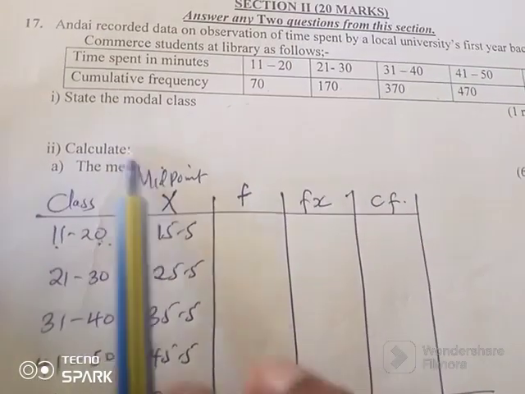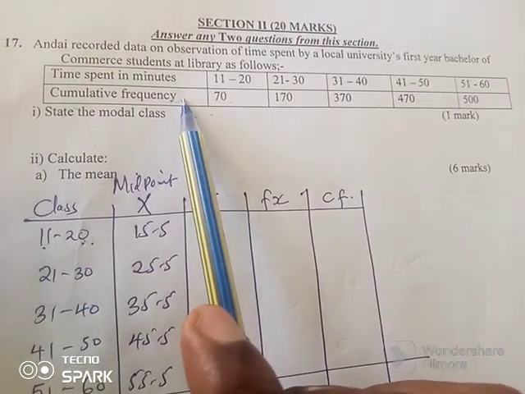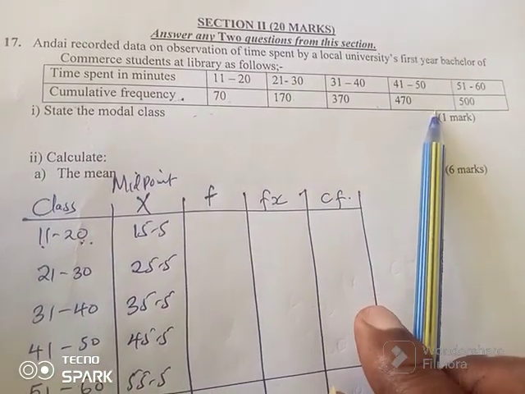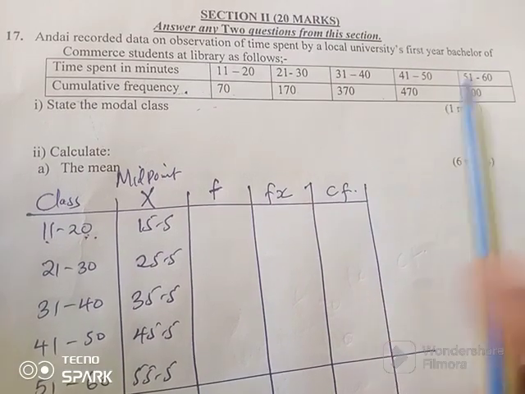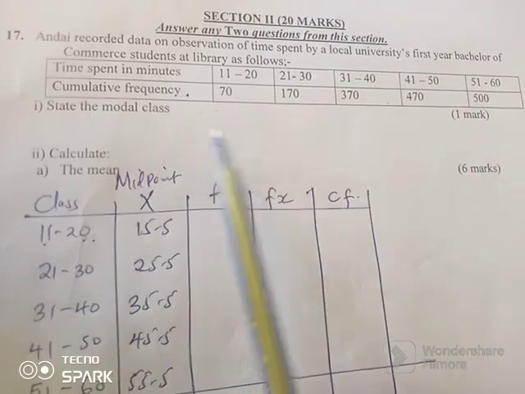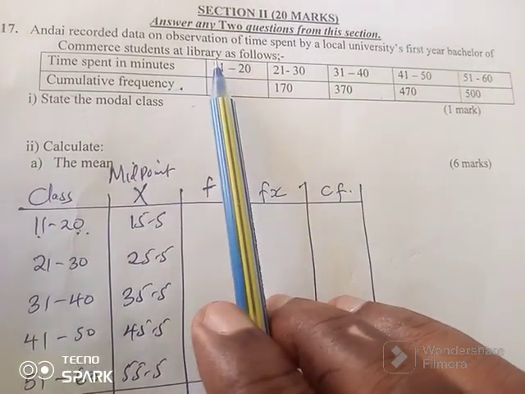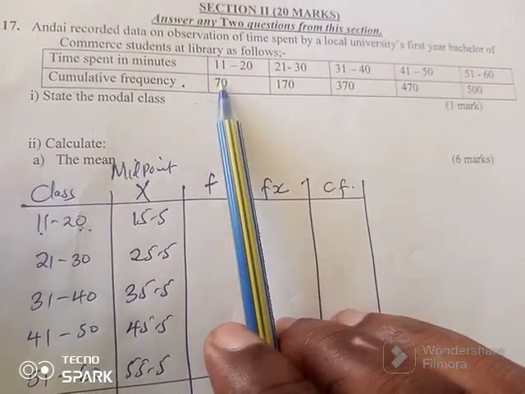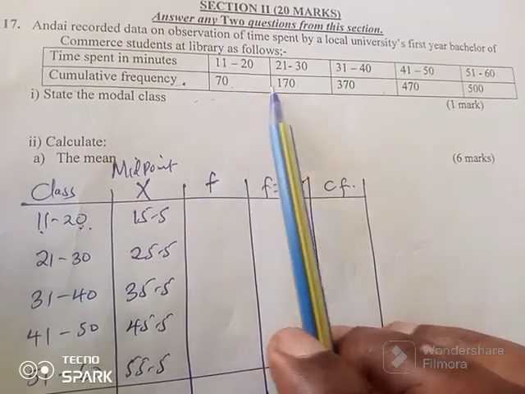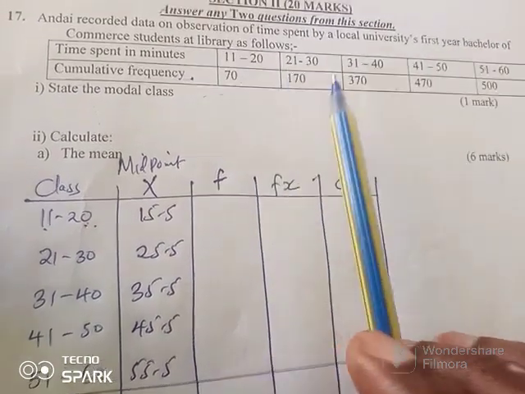So I want us to be very keen with cumulative frequency. To my learners, be careful here. Every day is not a Monday. I know most learners are used to frequency, and as I will get feedback from those who sat for the exam, we'll still find such mistakes where students took these as frequencies. This is frequency, but cumulatively added up. So from class 1, that is 11 to 20, there were 70 students, or 70 items for that matter. Then 21 to 30, when added to the 70, gave us 170.